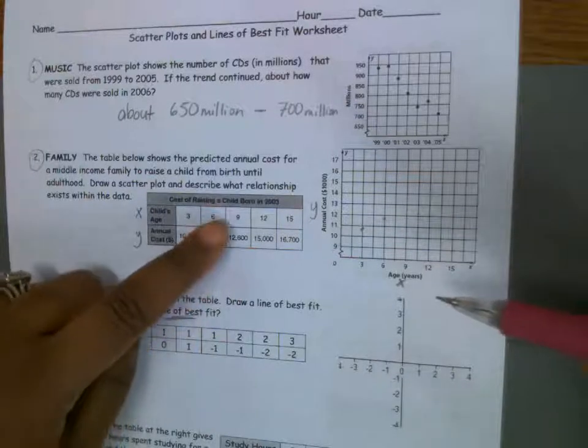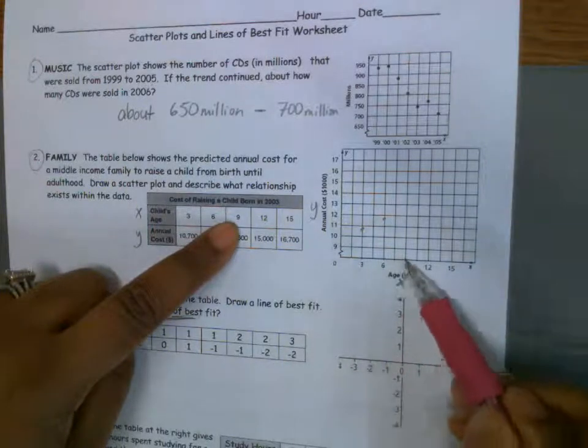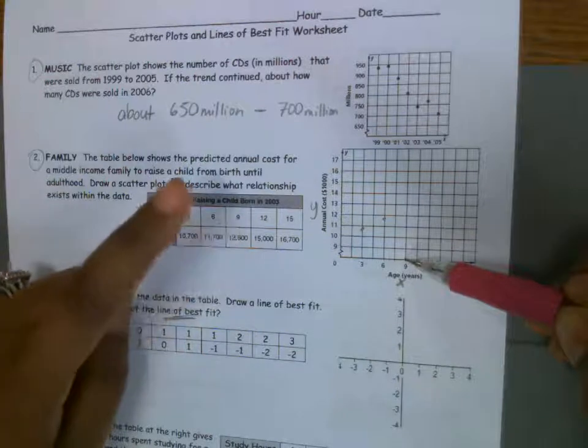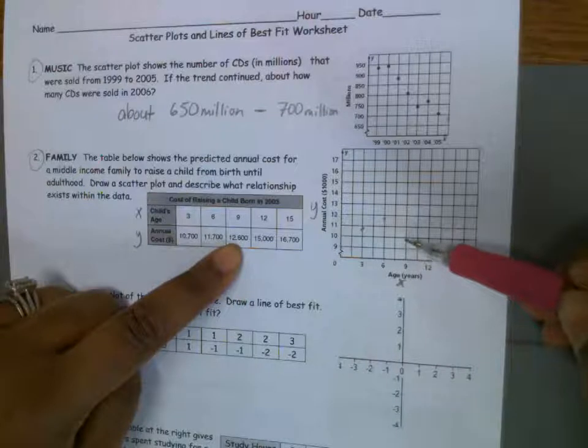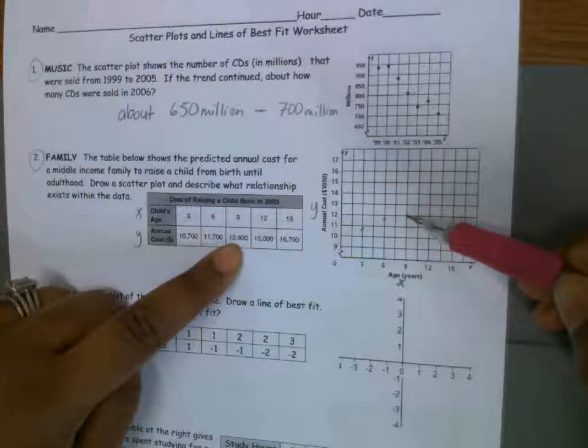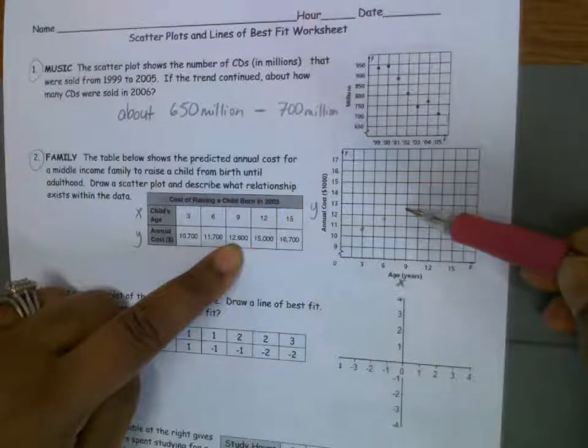So now let's do our third ordered pair. It's 9 in age, okay? And it's 12,600. So we're going to go up. This is 9, 10, 11, 12,000. And 6,000 is right above the halfway mark. So just a teensy bit above the half. It's right here. Okay. Please let me know if you are lost.